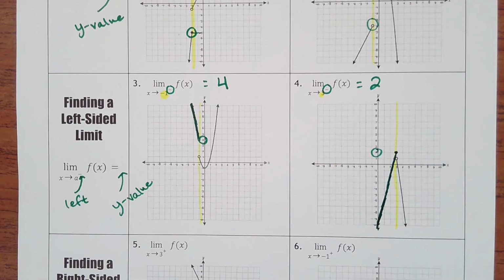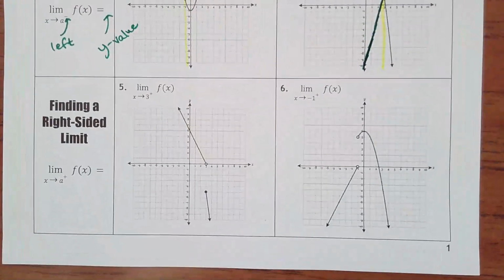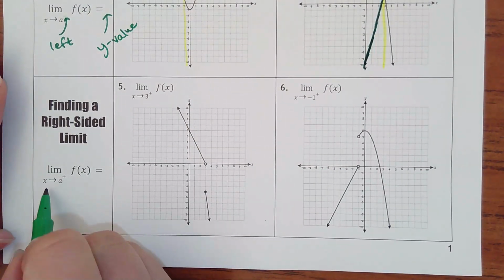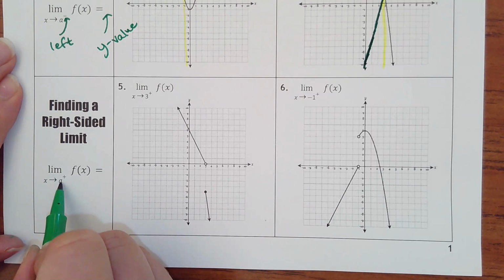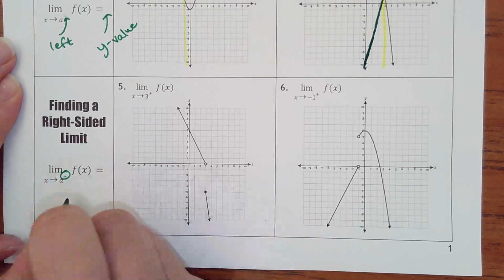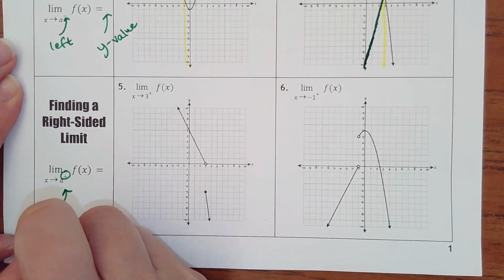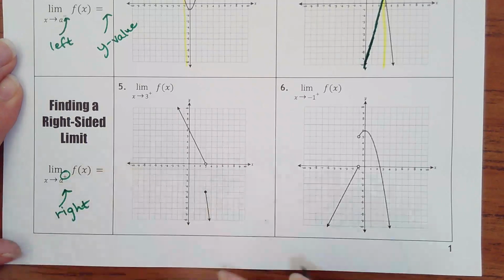All right, and then we have the right-sided limit. So it looks exactly the same. The limit as x goes to a number, but it's going to have a plus sign here. That means from the right of our function equals what?